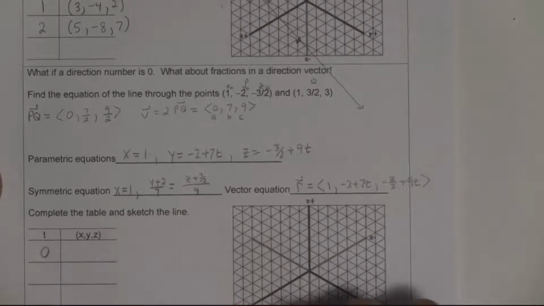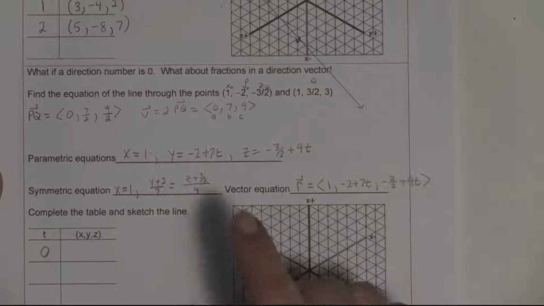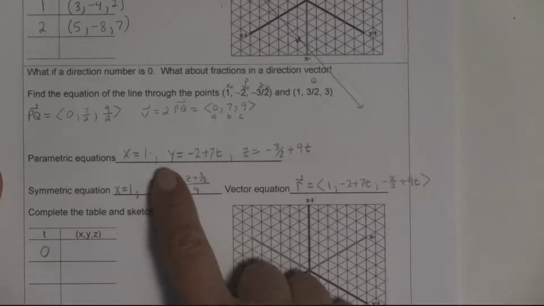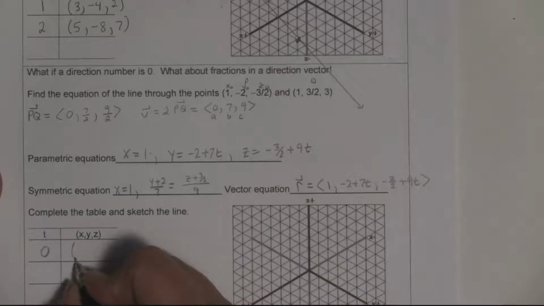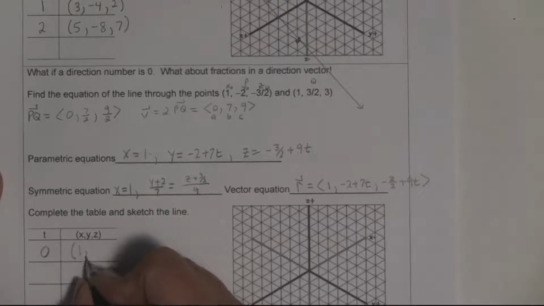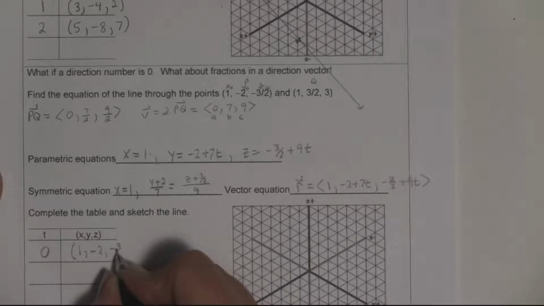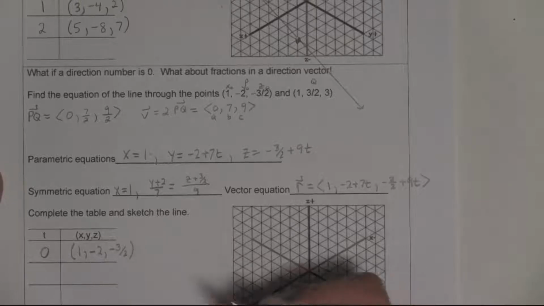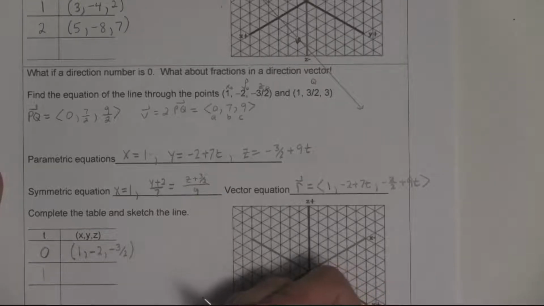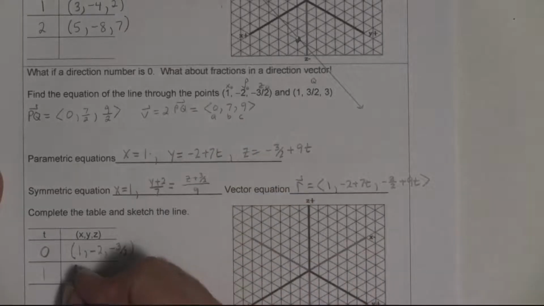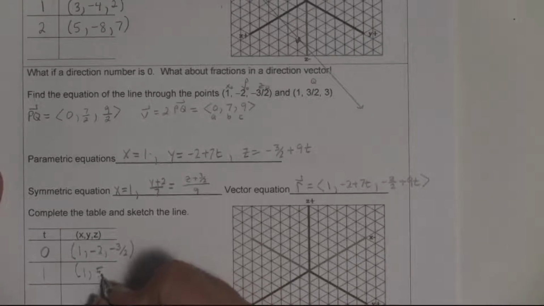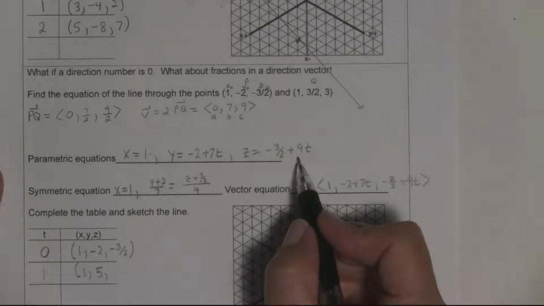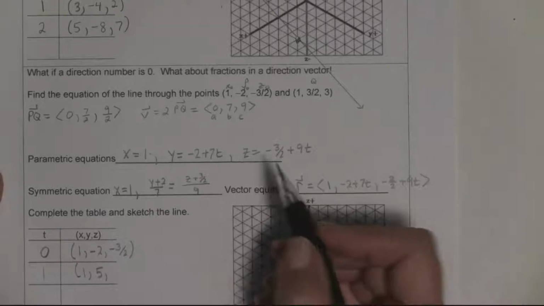If we let t be 0, that gives us the point 1, negative 2, and 3 halves, a point we already knew. In fact, we were given that point from the beginning. If I let t be 1 and put it in, x is 1, y is 5, and z is 9 take away 1.5, which is 7.5.